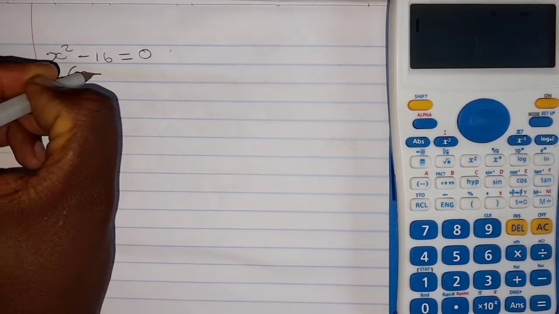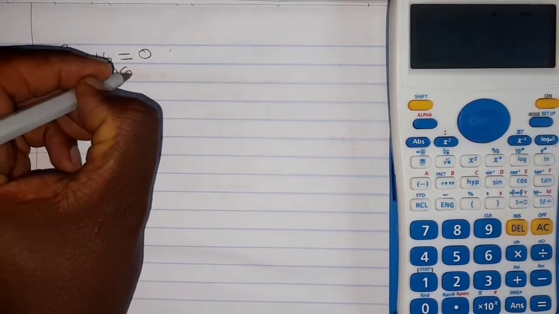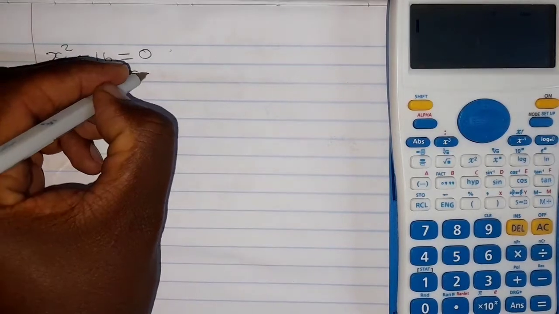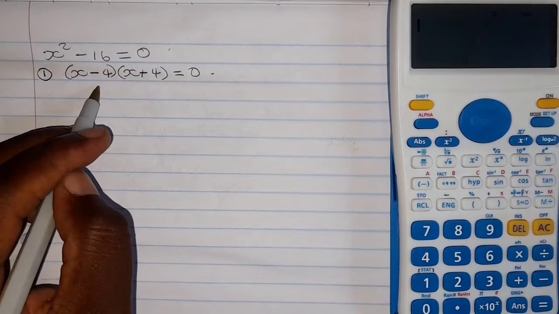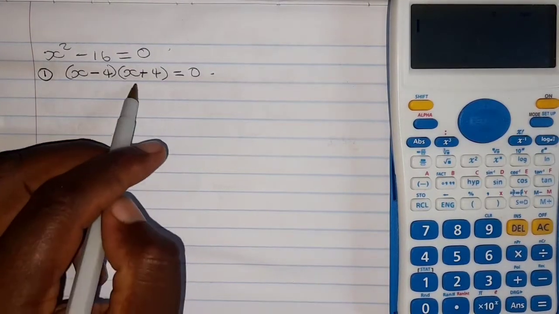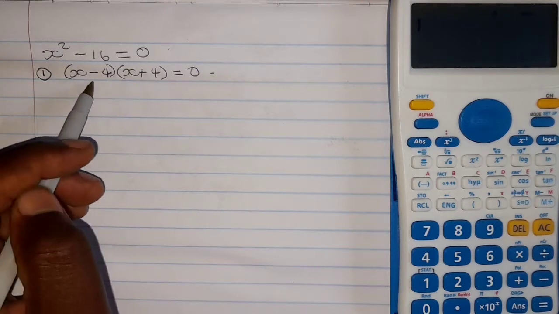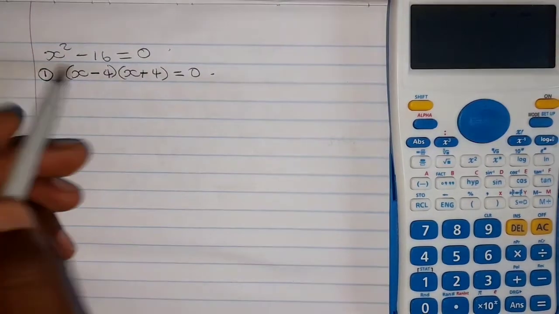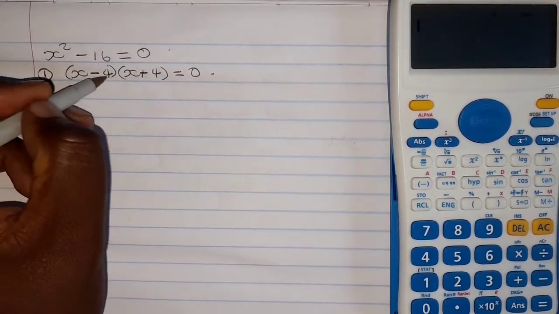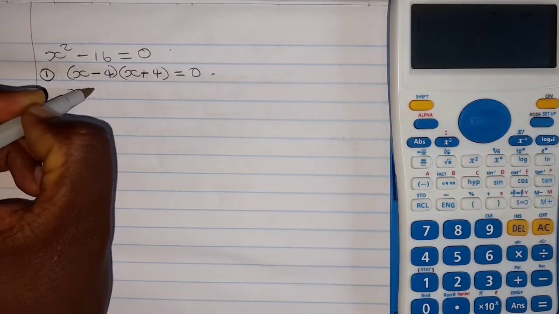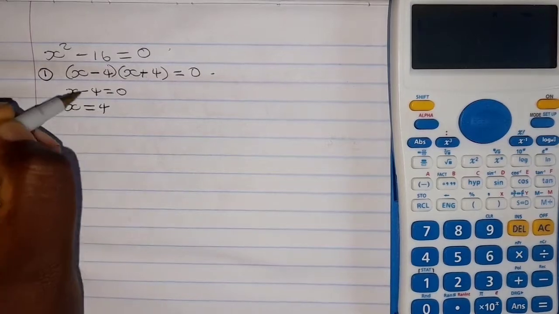Difference of two squares, we have two brackets with 4 and another 4 in this bracket. So it's x minus 4 multiplied by the bracket of x plus 4. So it's either this bracket is equal to 0 or this bracket is equal to 0. If this bracket is equal to 0, then we have x minus 4 is equal to 0. So your x will be equal to positive 4.